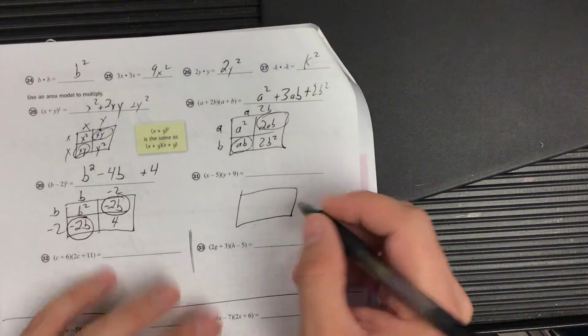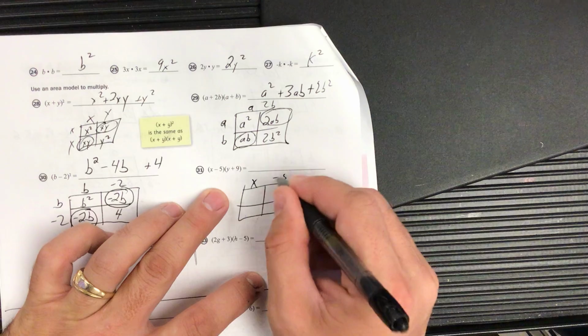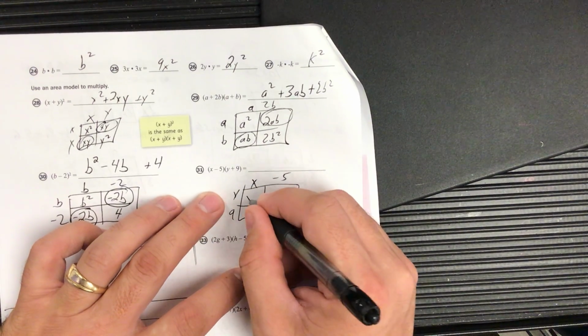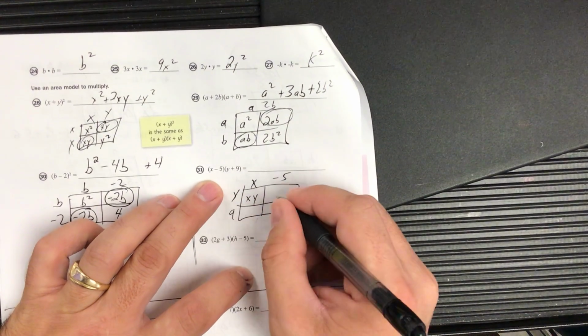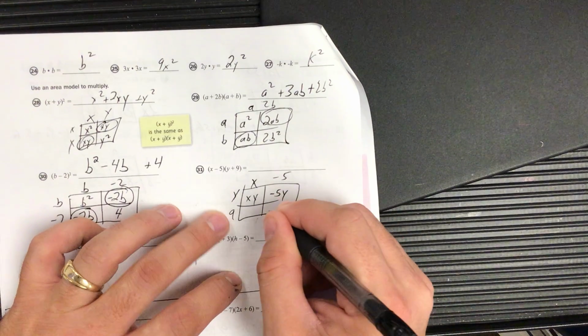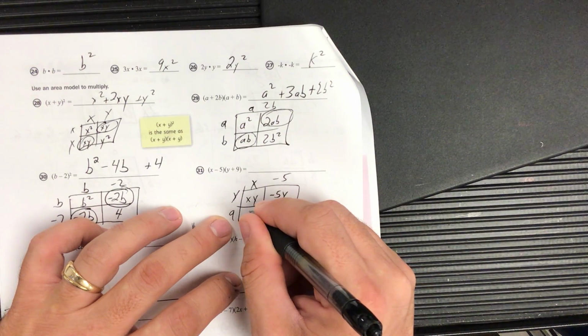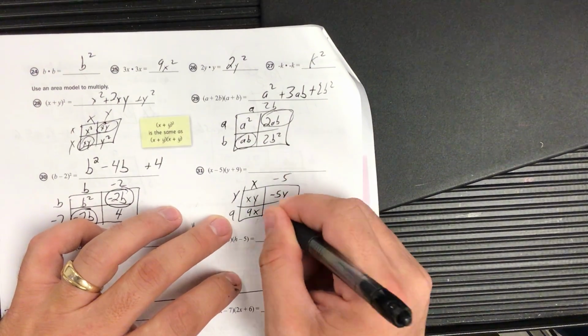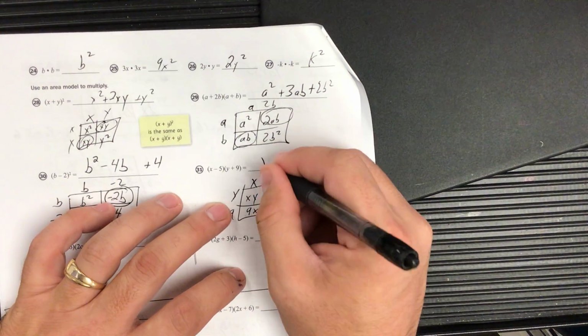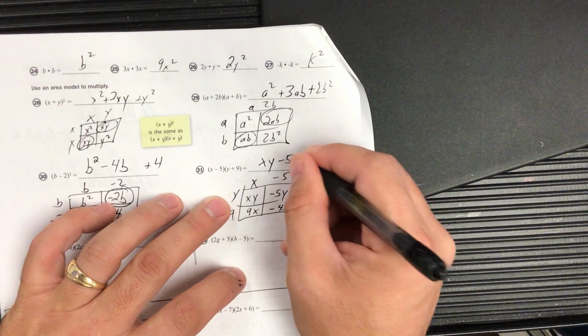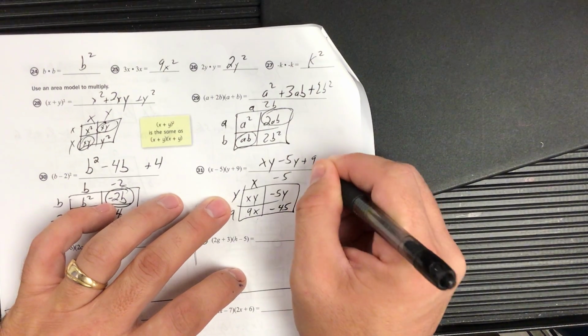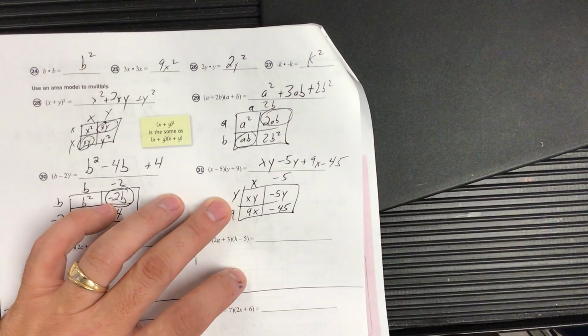And the last, no, we got a couple more here. X minus 5, y and 9. So I got xy, negative 5y, 9x, negative 45. Nothing you can combine there. They're all different, no like terms.